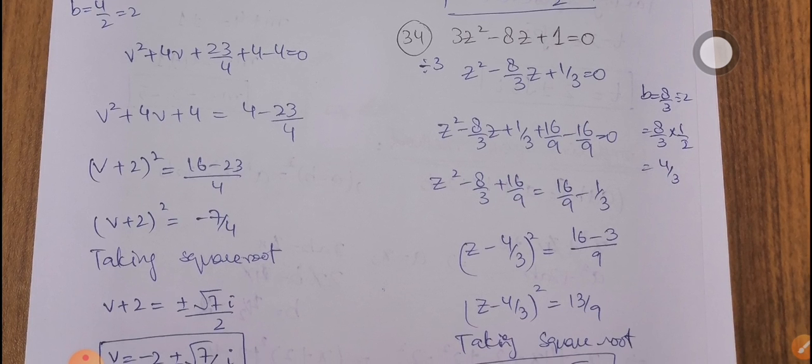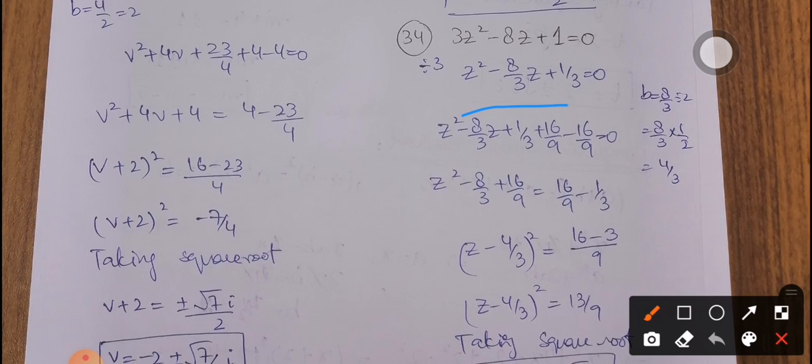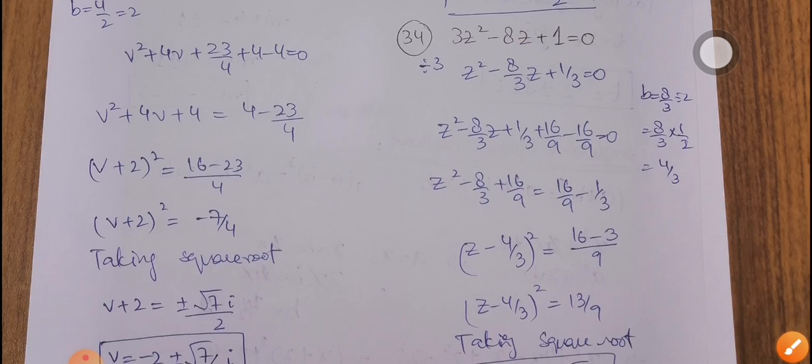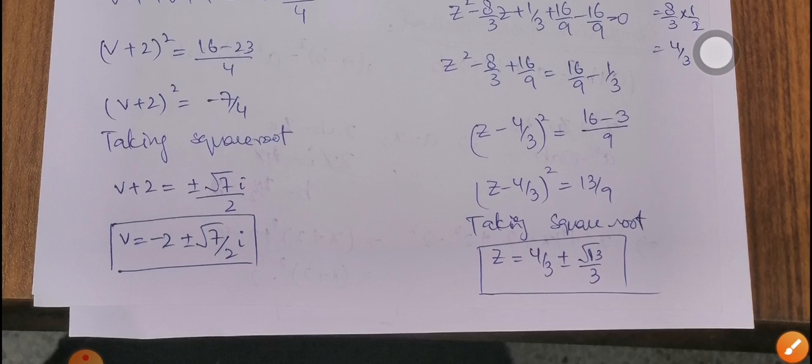Again we will make the coefficient of z square 1 by dividing the whole equation by 3. So here we are left with z square minus 8 by 3 z plus 1 by 3. And then for the value of b, we will divide the coefficient of z by 2, that is 4 by 3, and we will add and subtract the square of 4 by 3 in the equation. Again z minus 4 by 3 whole square is equal to 13 by 9. Taking square root on both sides, we are left with 4 by 3 plus minus the square root of 13 by 3.